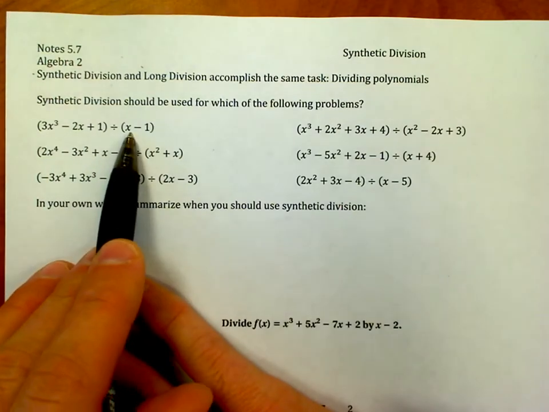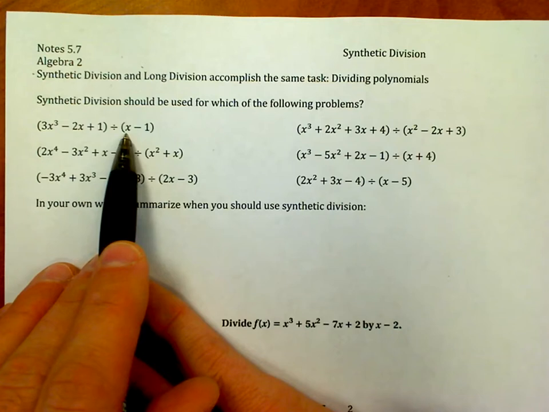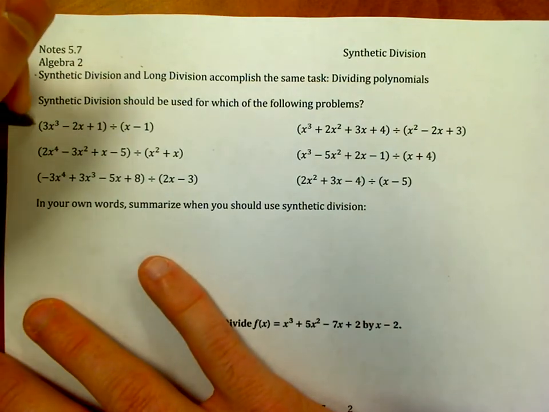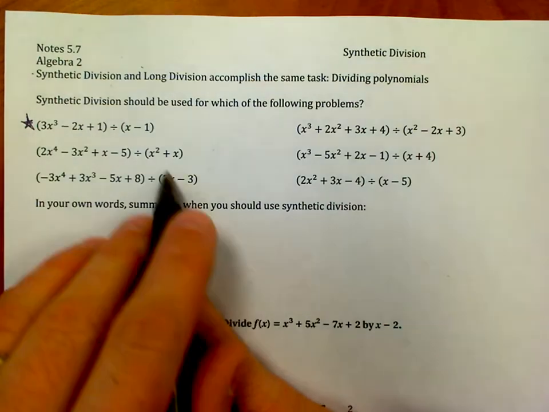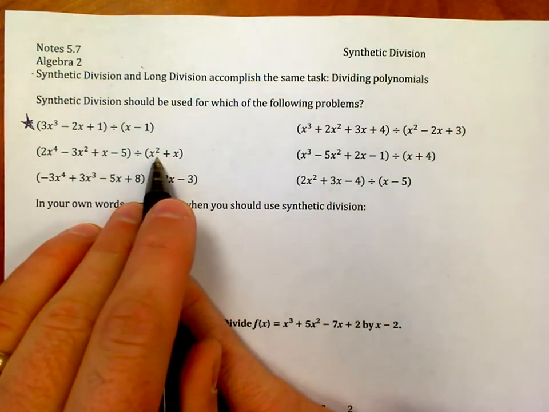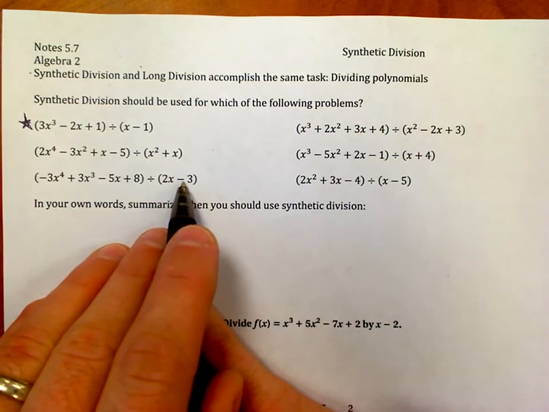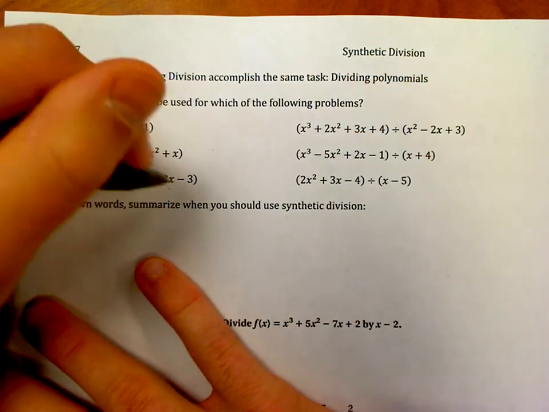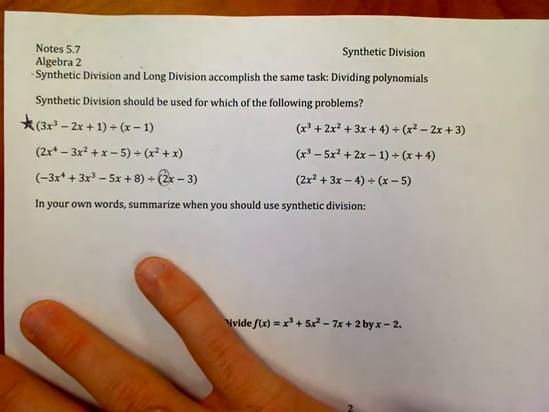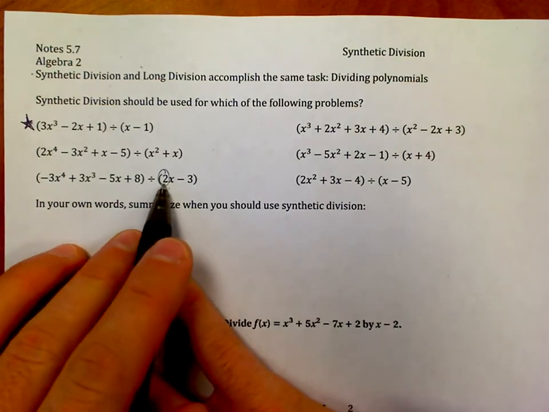And so I look at this, and I would say, you know what, that's just x plus or minus a number. This would be a good synthetic division problem, because you're dividing by x minus 1. This, not so easy. It's x squared plus x. That's a little bit more complicated, so this is really a long division problem. Down here, 2x minus 3. I know that kind of looks pretty easy, but because of this 2 here, that makes that a long division problem. We really don't want to do synthetic division here. It's going to make it too complicated. So this is long division.